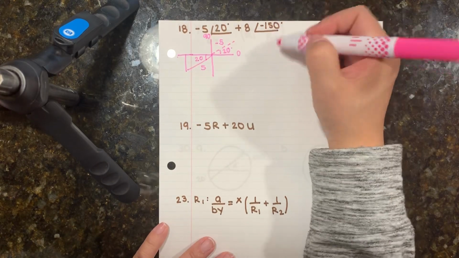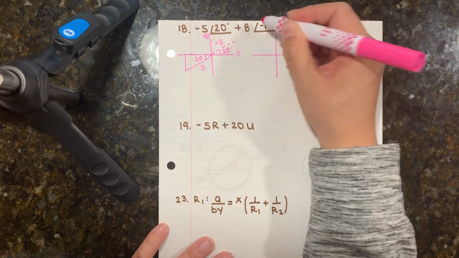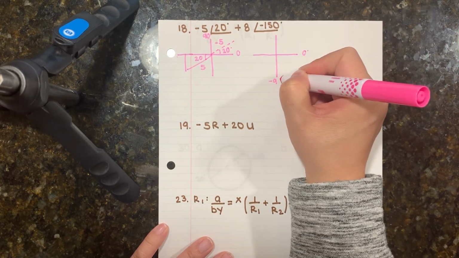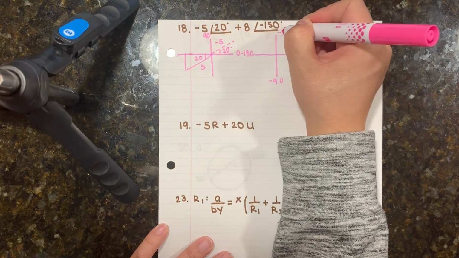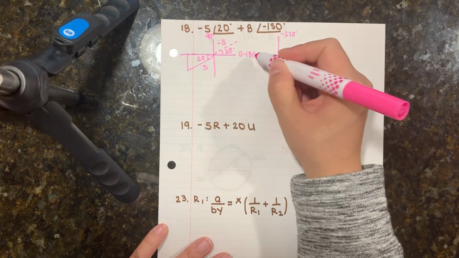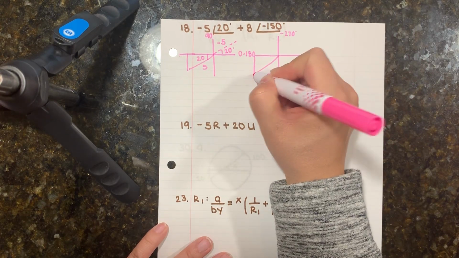Now for the second one, I'm going to draw my 4 quadrants again. This one has a negative degree, so I'm going to do 0, then -90, then -180, then -270. So I know that -150 falls between -90 and -180, so I'm going to draw a triangle in quadrant 3 as well.